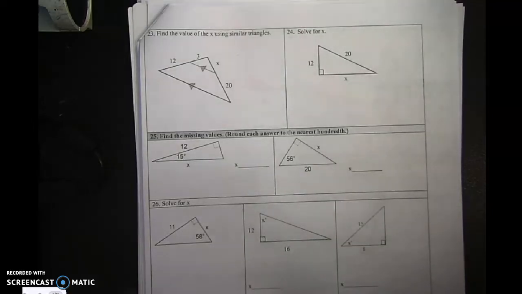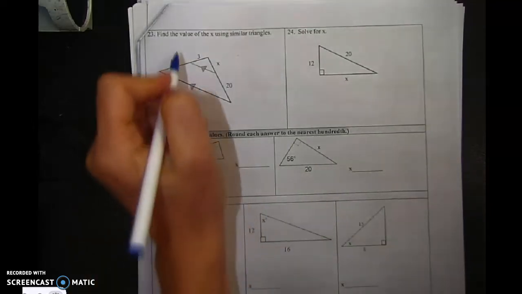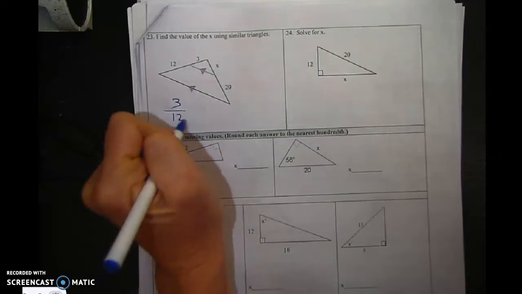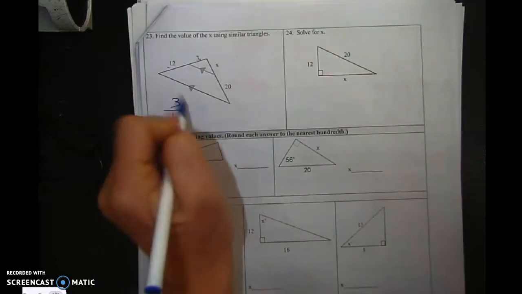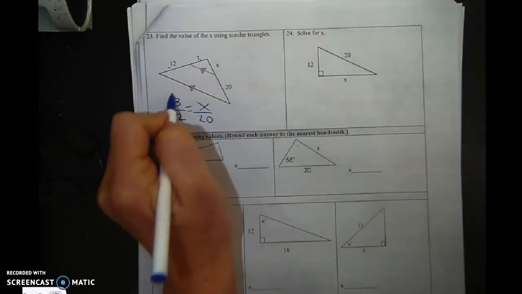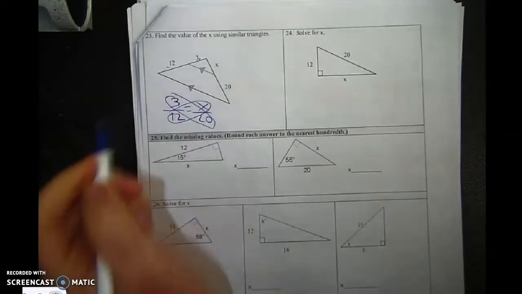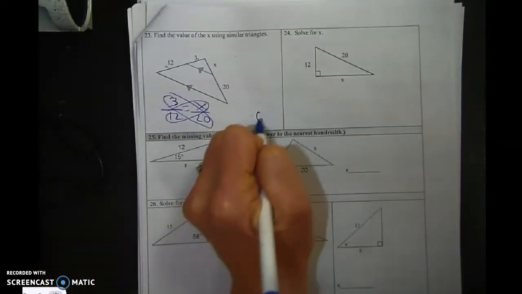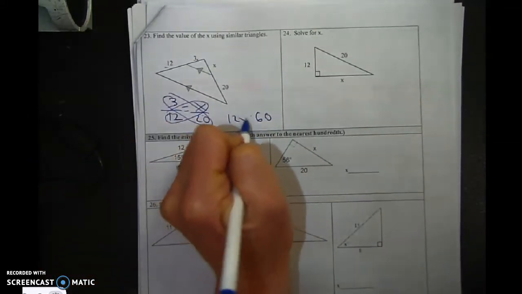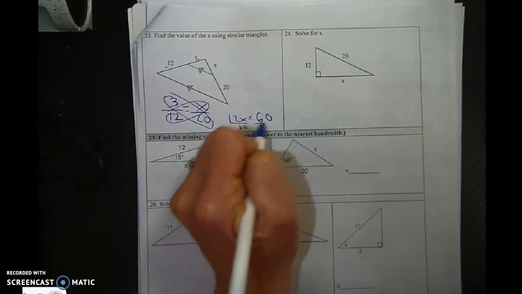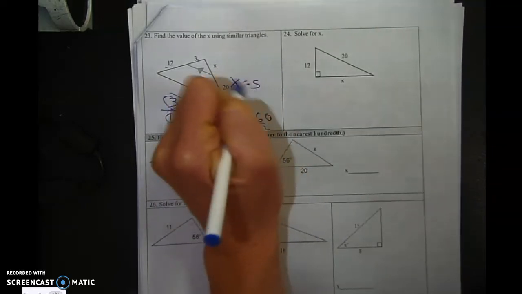All right, it says find the value of x using similar triangles. I could just go 3 over 12, small, big, equals x over 20. Make an x, multiply what touches. 3 times 20 is 60. 12 times x is 12x. Divide by 12. X equals 5.